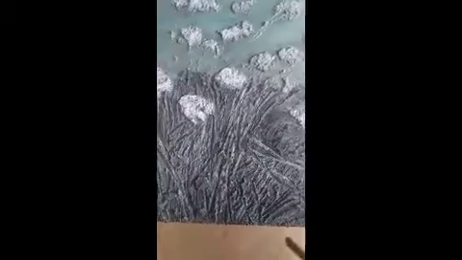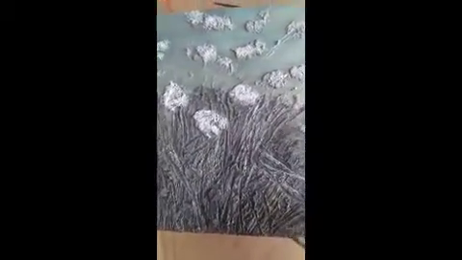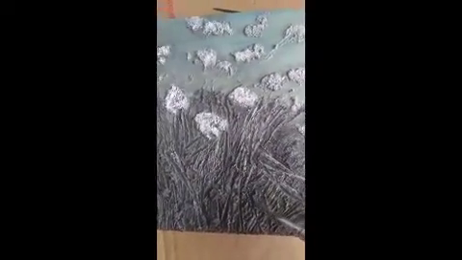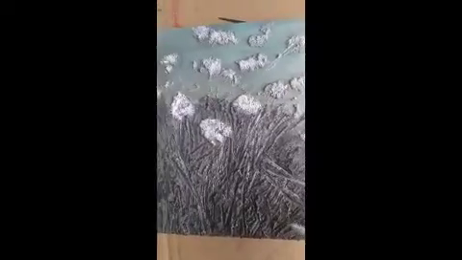Can you see how we're starting to have that overlap of the light paint and the dark?